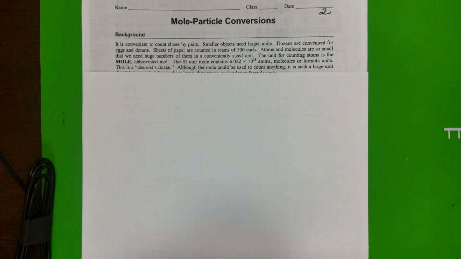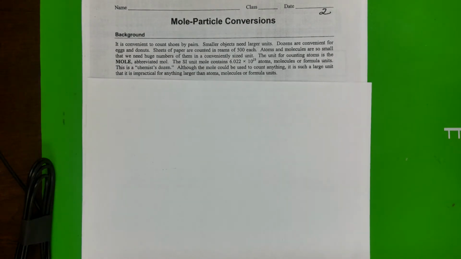But anyways, on the first day that we came back, we talked about what a mole is. I like this background information about the mole. We use it in chemistry to help us know how many particles are in a mole. It's very similar to how we count things when we go to the store and buy a box of donuts. We know a box of donuts has a dozen, which means 12 donuts.